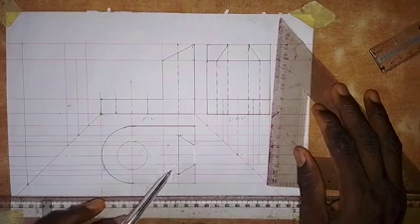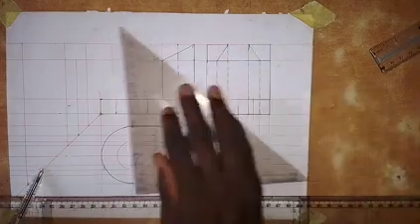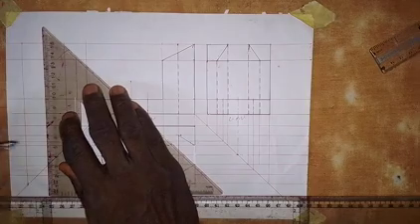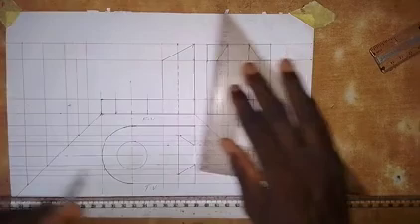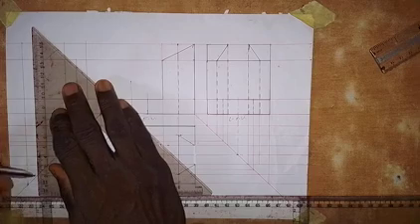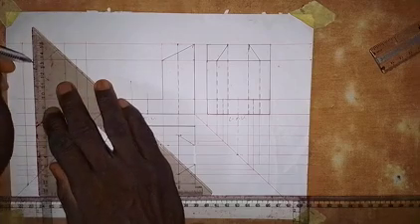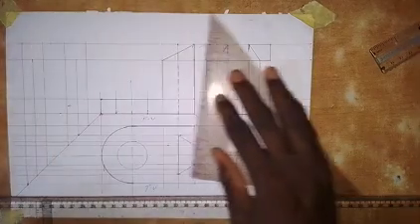What do we have? We also come to this point, so we draw a vertical line, and this line goes up to this point. For this one, this point here, we draw a vertical line and it stops at this point here. Alright, so we have this.